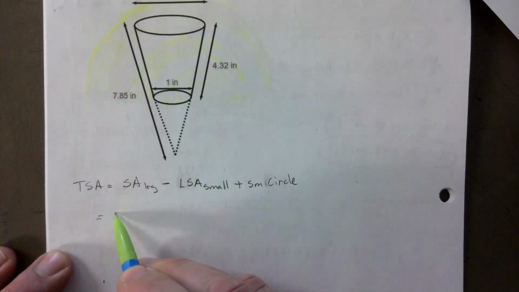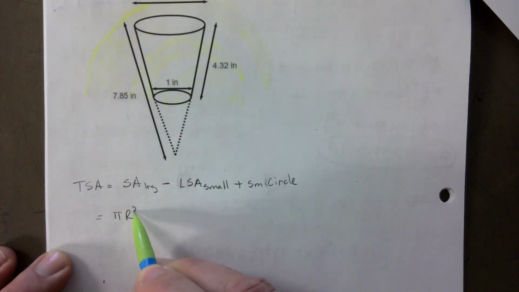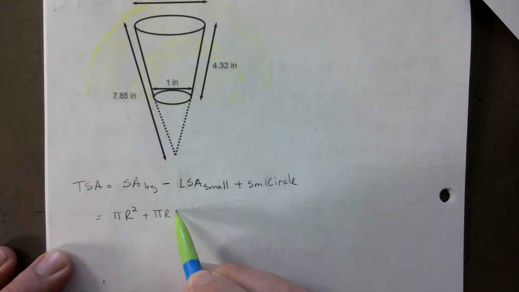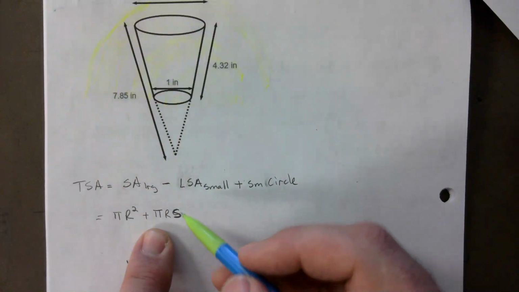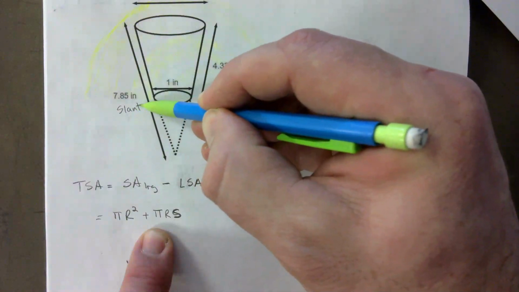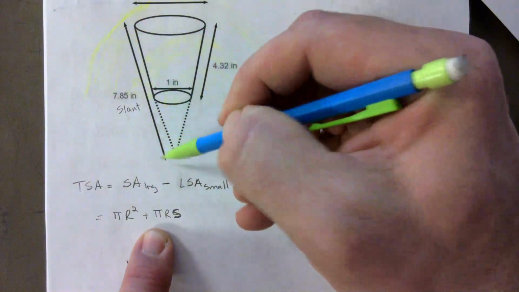So this would be pi r squared, with capital R, plus pi R S. And here's another, it's a slant, right? It's this one here. Capital S is the slant. It's like the whole thing.